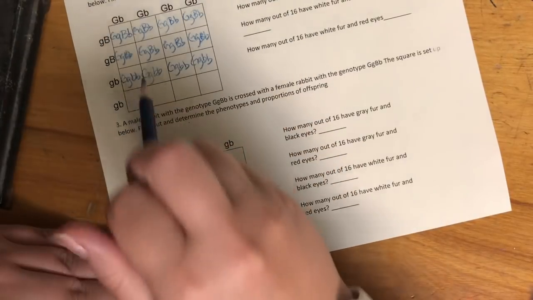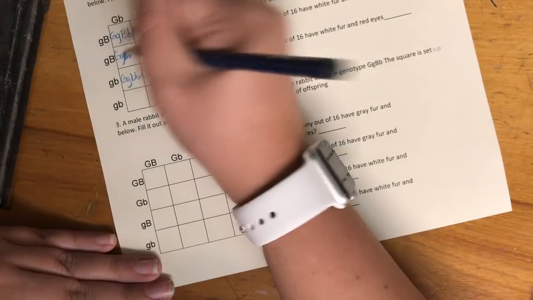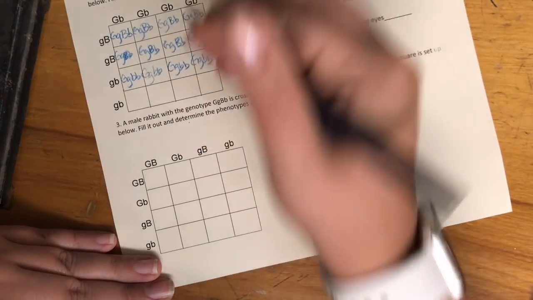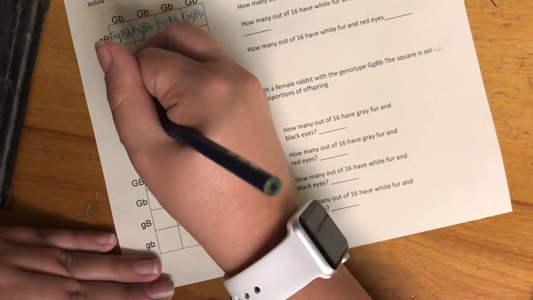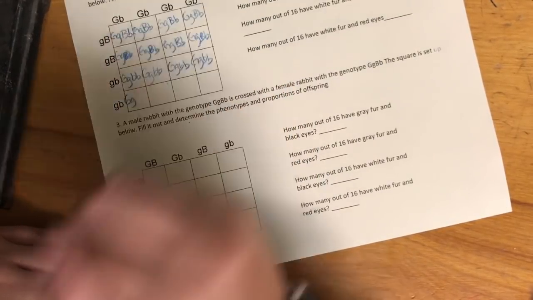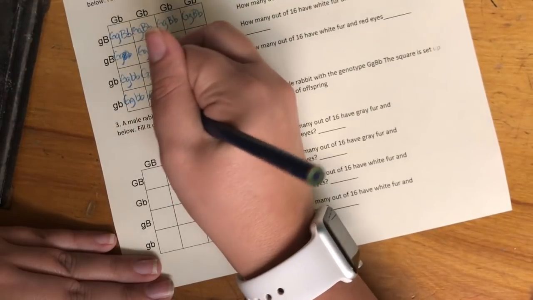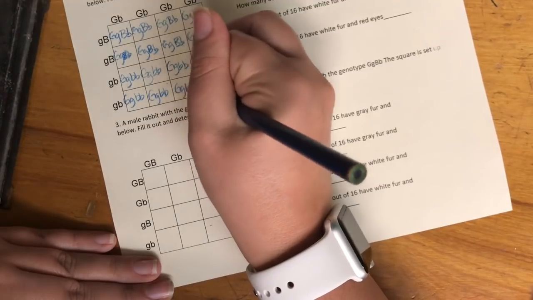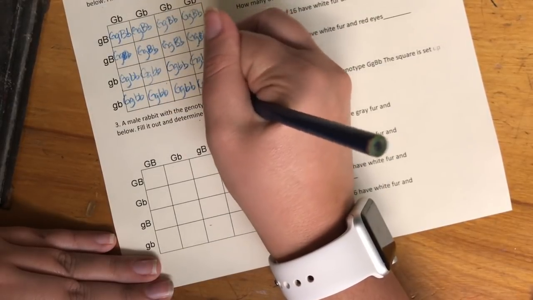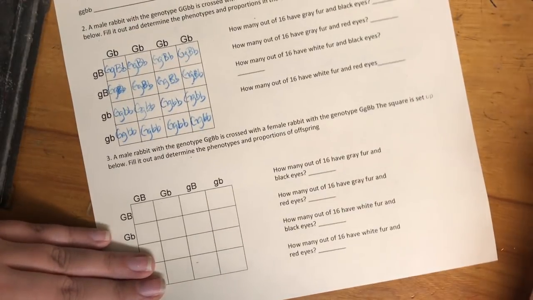Okay? We're keeping the G's together and the B's together. And if there's a big trait, we're putting the big trait first. So in this case, the big G would go first and the little g would go second. But since there's no big B, we're just putting little b, little b. We're keeping the G's next to each other and the B's next to each other. We don't want to separate them, because that's harder to count. And I'm going to show you why right now.